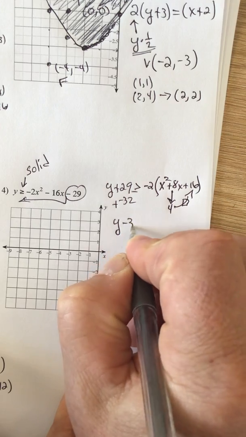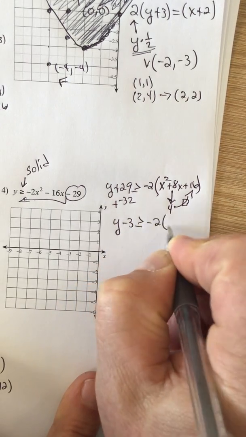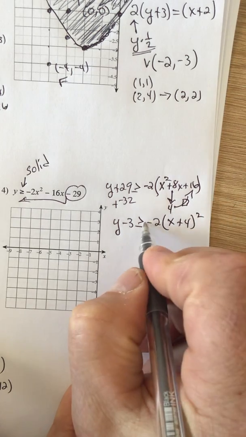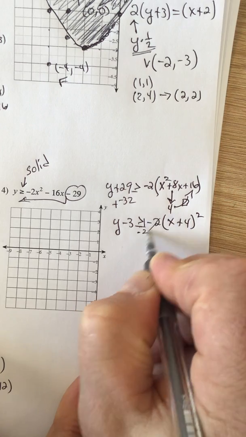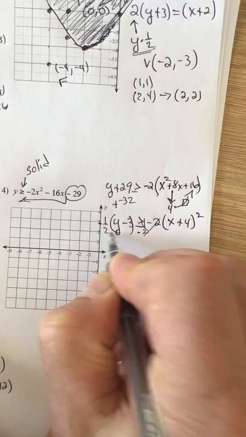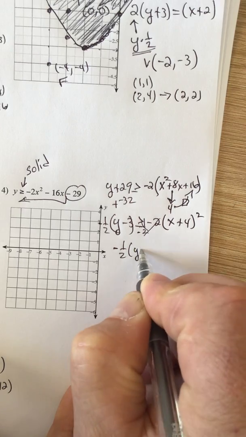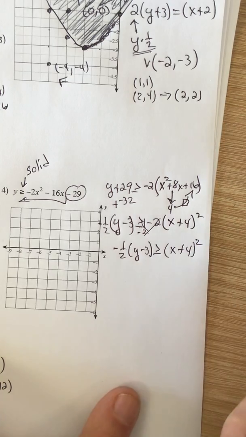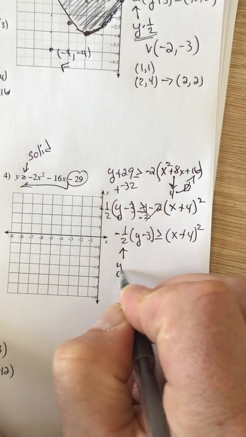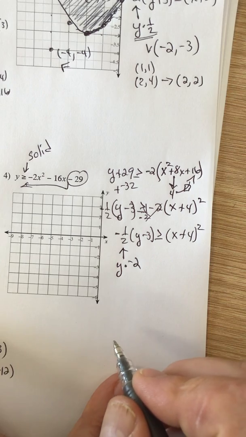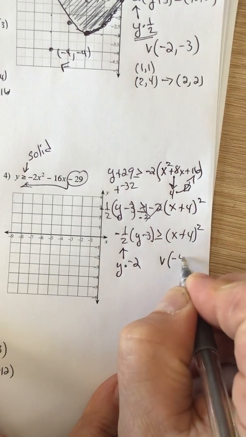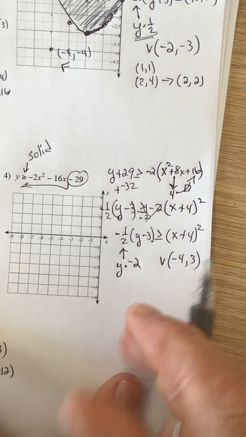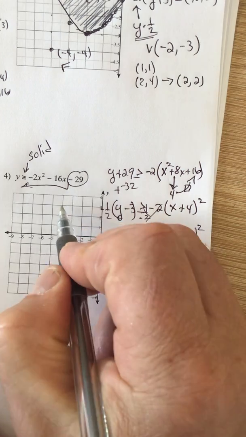Okay, so that leaves y minus 3 greater than or equal to -2. And then when we factor this, that's what the 4 is for. Going to multiply both sides by -1/2 so that that goes away. So this side is times -1/2. So we have -1/2 y minus 3 greater than or equal to x plus 4 squared. This means the y's are multiplied by -2. The vertex, the x part is -4, the y part is positive 3. So -4, 3. There's -4, 1, 2, 3.